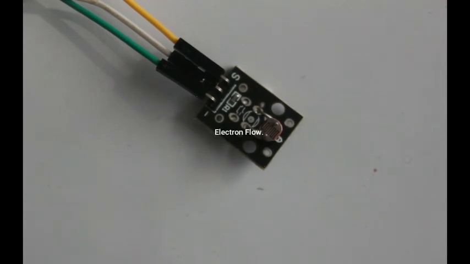The third thing is electron flow. The absorbed photons excite the electrons in the valence band of the semiconductor, enabling them to move across the band gap to the conduction band. This movement of electrons reduces the resistance of the material, allowing current to flow through it.